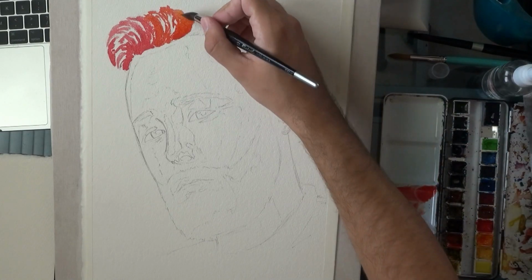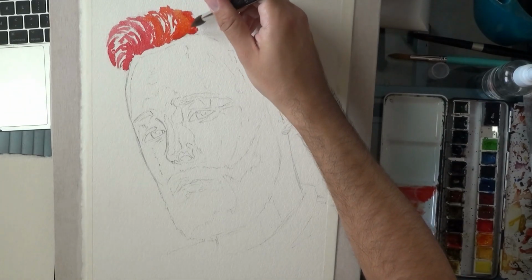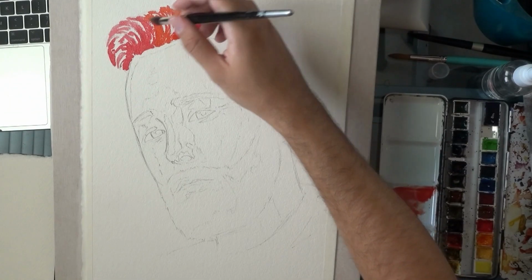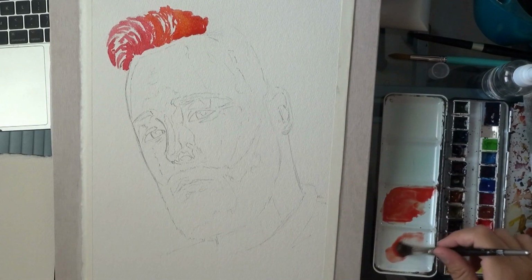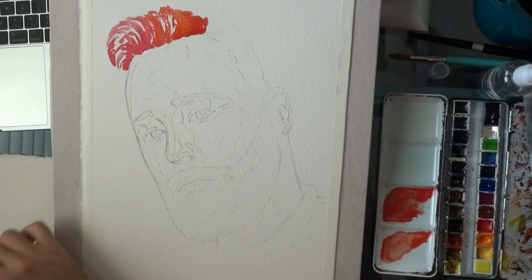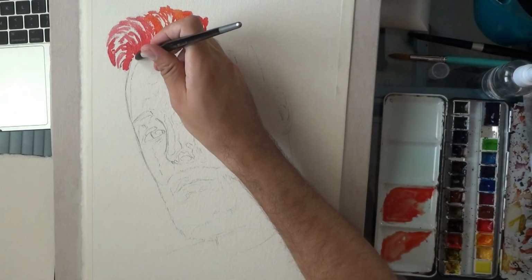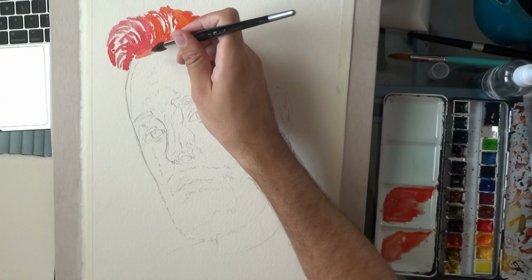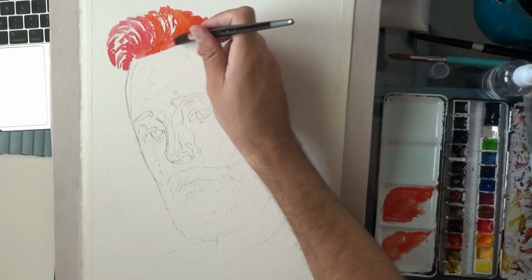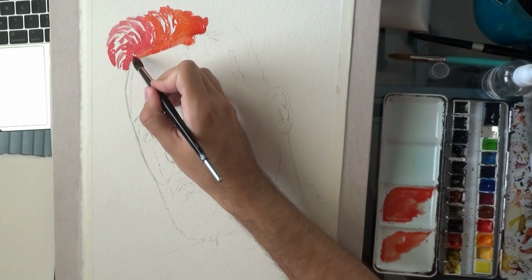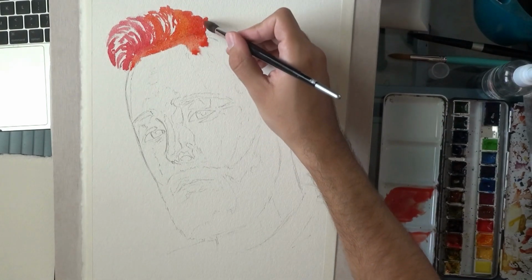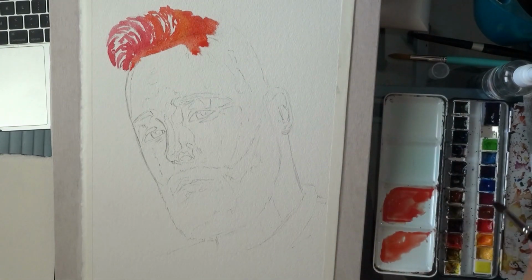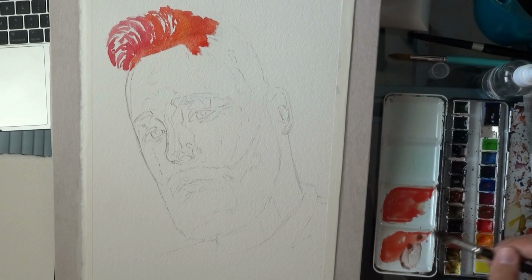So now the hair is red, and I'm just going as dark as I can. Now, sometimes you can't get the darkness you want on the initial wash, and it really depends on the color as well. And I definitely couldn't get it to be as dark as necessary here. So what I will do is glaze over it in another layer. Okay, many times you can get it as dark as you want, but many times you just can't, because the color itself isn't dark enough. And even this red, which is relatively dark, it's also Perylene Dark Red, doesn't get dark enough.